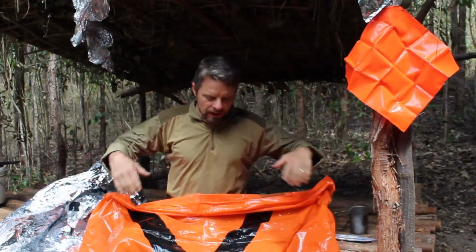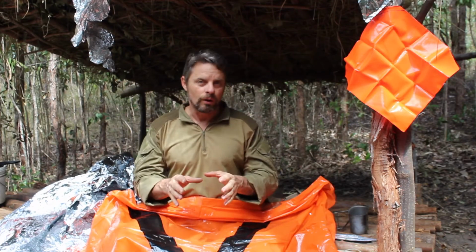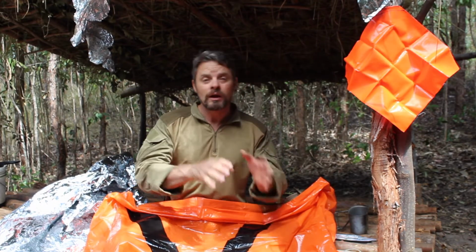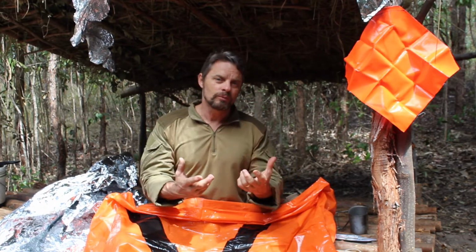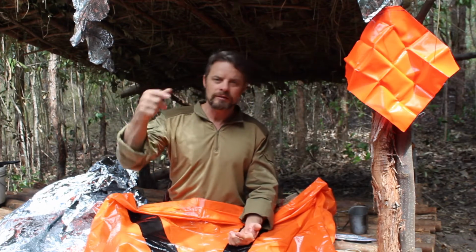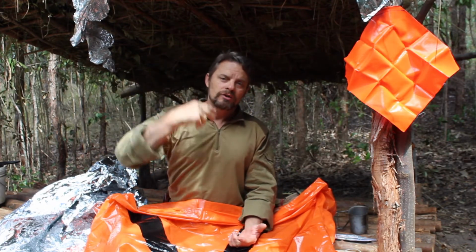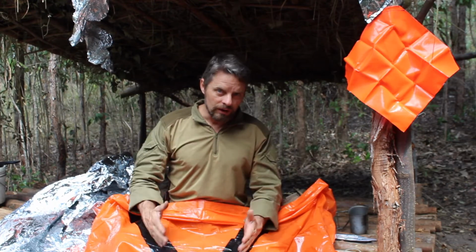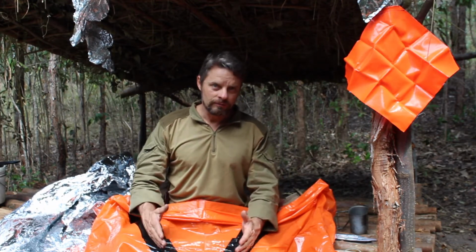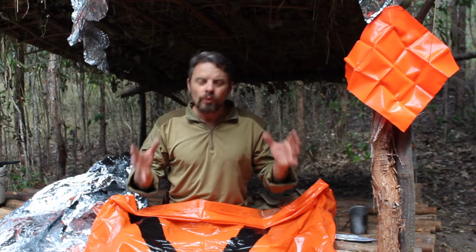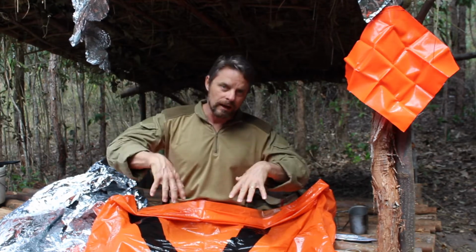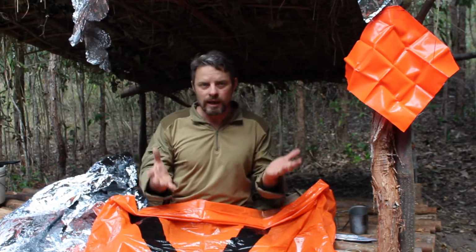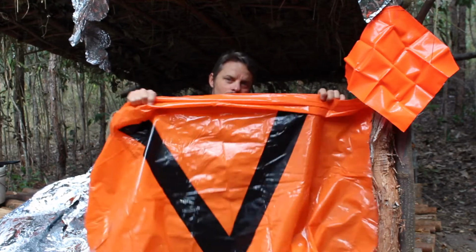The V is part of the International Distress Code that all searchers are supposed to be conversant with, and a lot of mariners and aviators are supposed to also be conversant with. And it says, in distress, require assistance. Now, there's a whole stack of codes that are visual like that. You really don't have to remember any of them, except maybe that one.